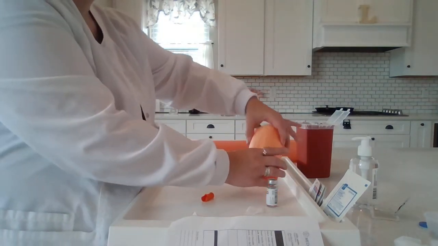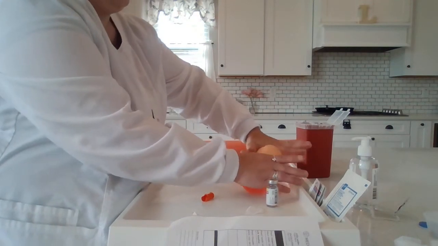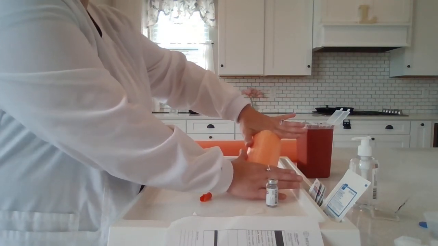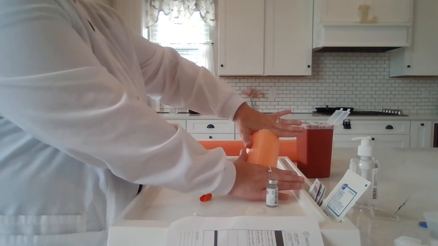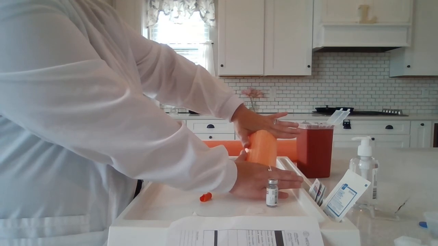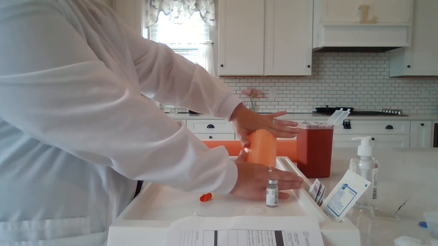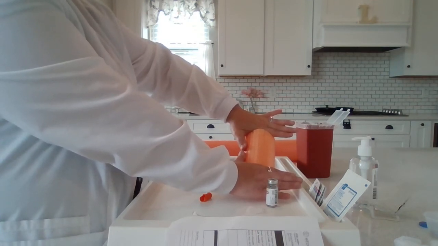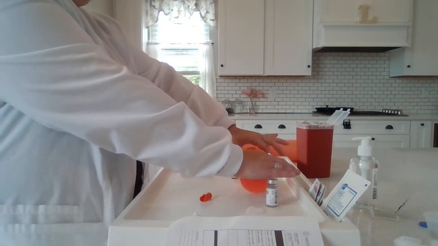Essentially, I'm going to make a nice rectangle here, and I'm going to place one hand on the greater trochanter and the other against the lateral femoral condyle. And I'm going to find the middle third anterior lateral line of the thigh here. And that's where I'm going to apply the medication.